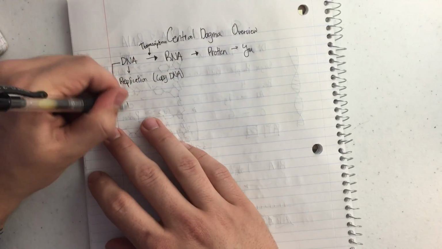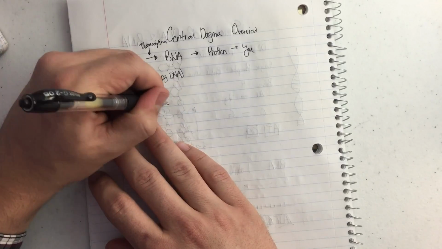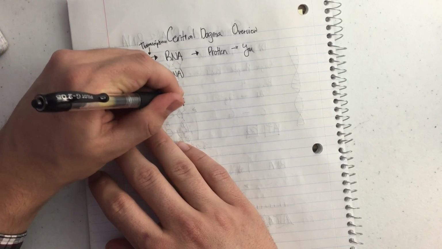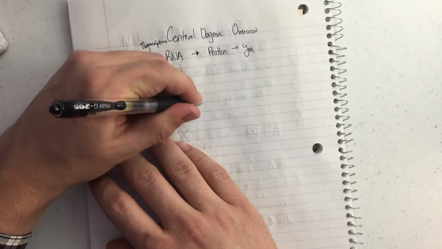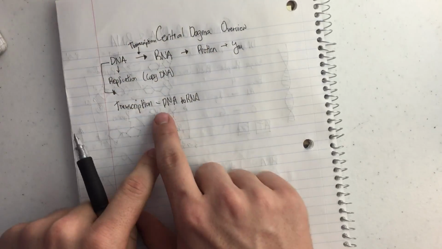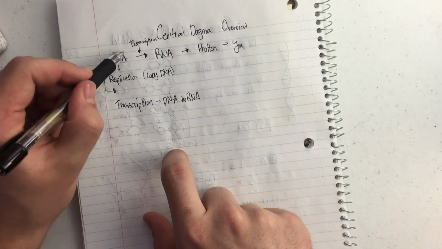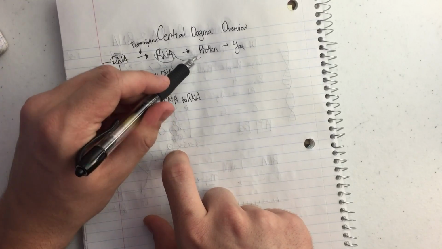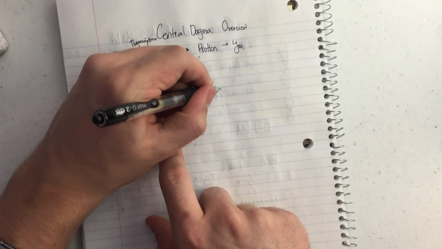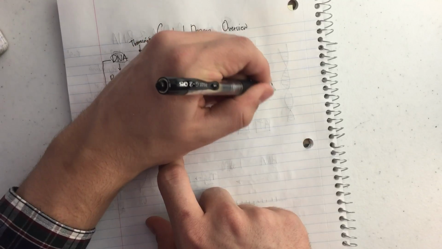And so transcription is going from DNA to RNA, and basically you're copying, moving DNA information into RNA. So transcribing from one code into another code, but not into proteins yet. And this stays in the same macromolecule set. They're both nucleic acids.